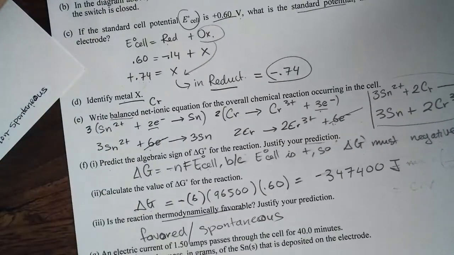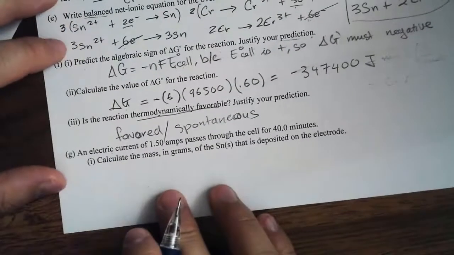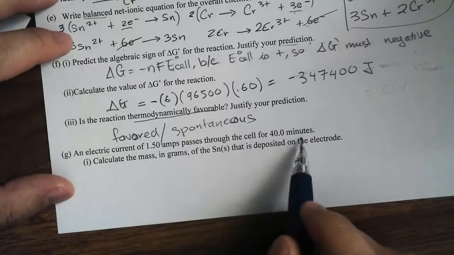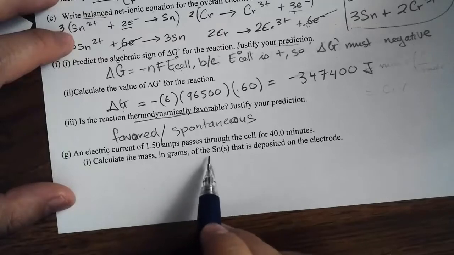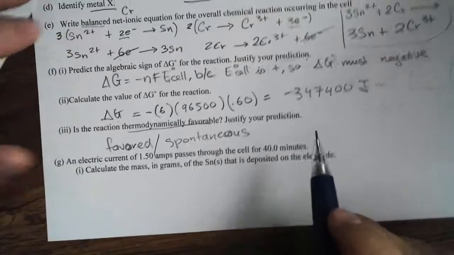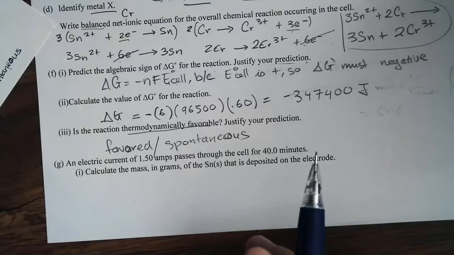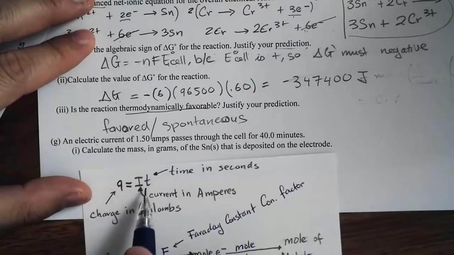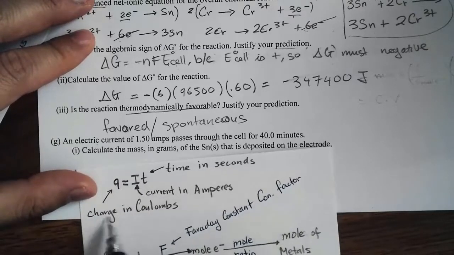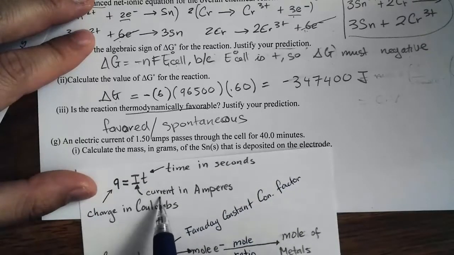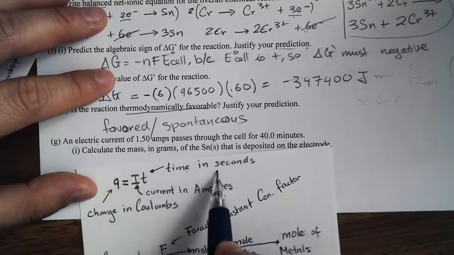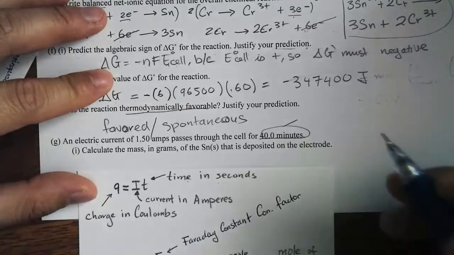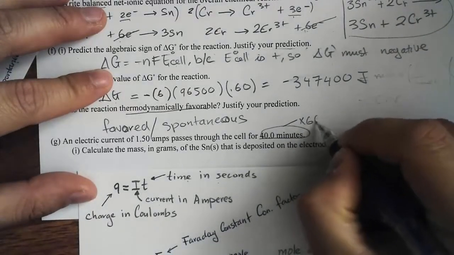And then the next question is this. Whew, this problem's long. An electric current of 1.5 amps passed through the cells for 40 minutes. Calculate the mass in grams of tin that is deposited on the electrode. Now this problem becomes more complicated because in order to solve that problem, we need to use Q equal to I T. Now what's Q? Q is a charge in coulomb. I is the current in amps, which we have here, and T is time in seconds. Here we have 40 minutes, so right away we need to convert that to seconds. I take that minute times 60.